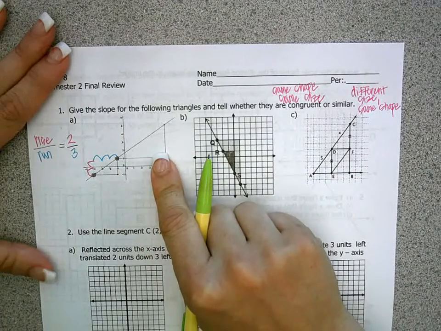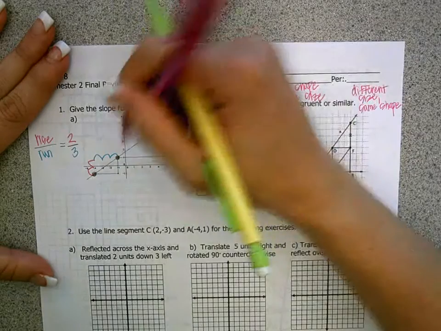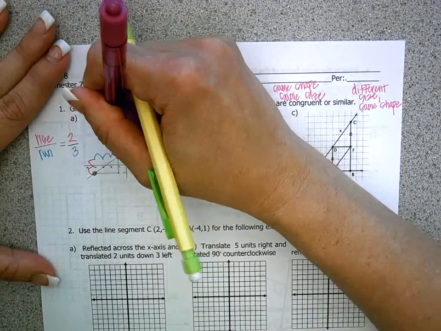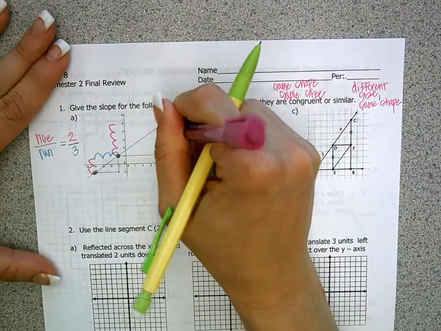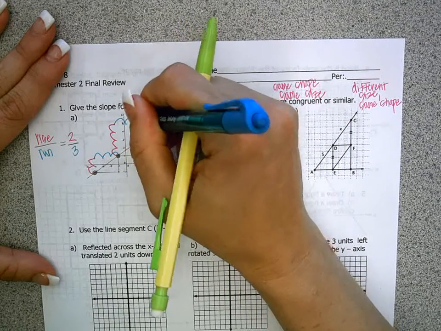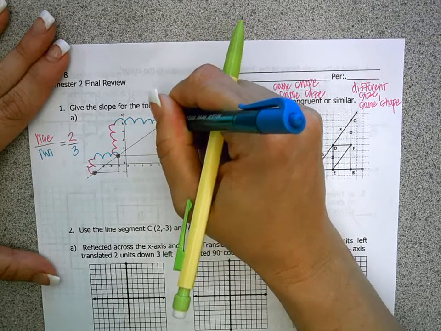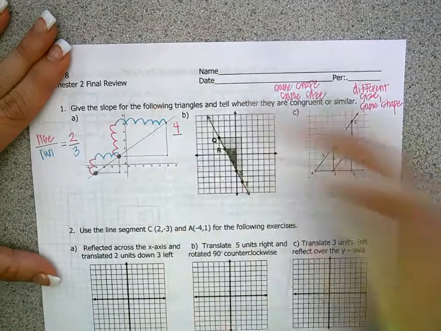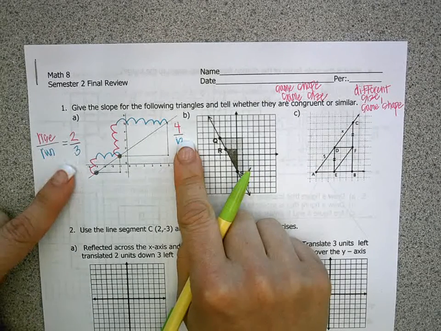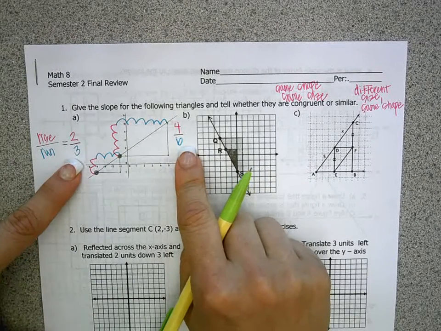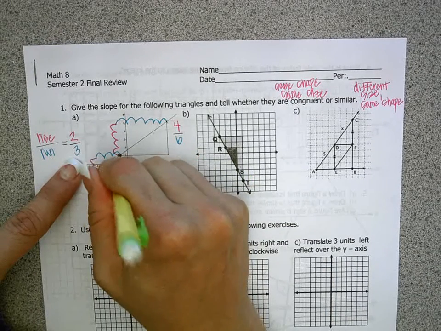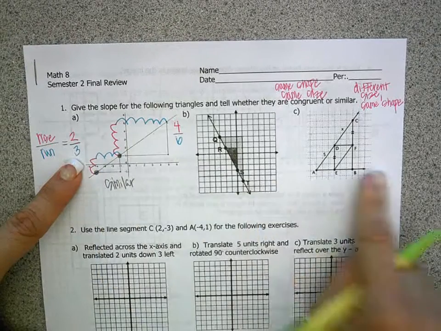You have to check the large triangle though. Same thing, rise over run. To get from 1 to 5, you would go up 1, 2, 3, 4 steps. And for the run, to get from -1 to 5, you run 1, 2, 3, 4, 5, 6 steps. You can tell if they're congruent or similar by checking them. They're obviously not congruent because they're not exactly the same, but 2 over 3 is equivalent to 4 over 6, so this one would be similar. You can do the same thing for B and C.